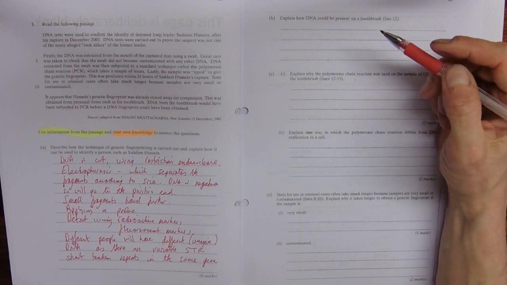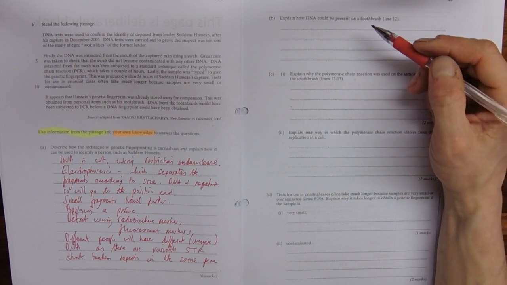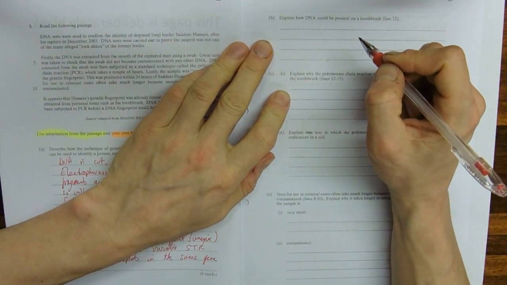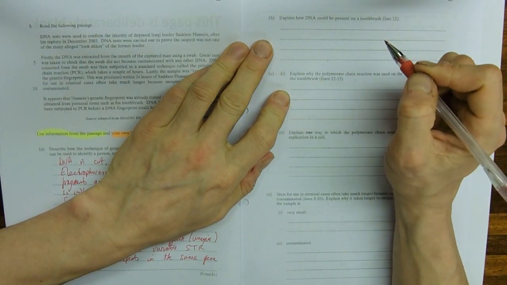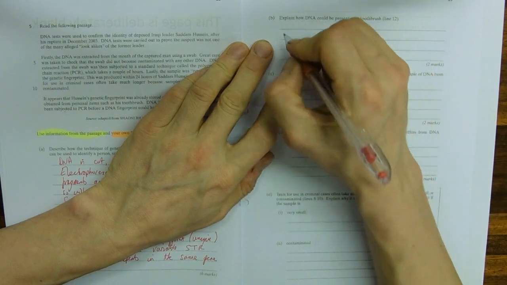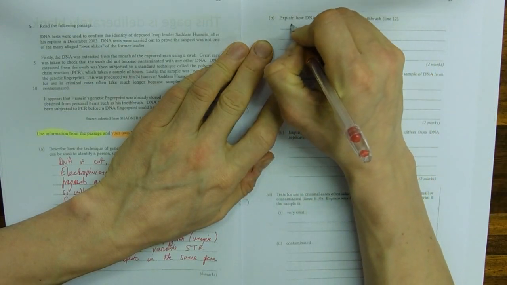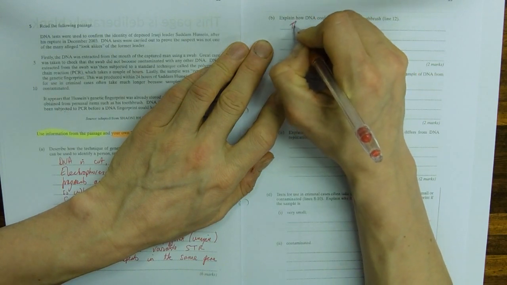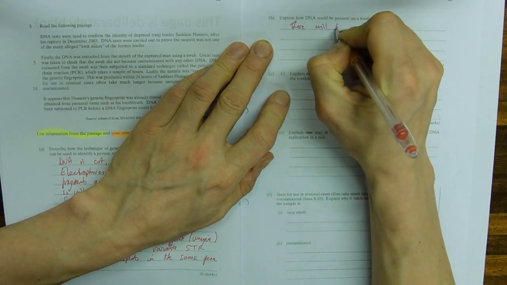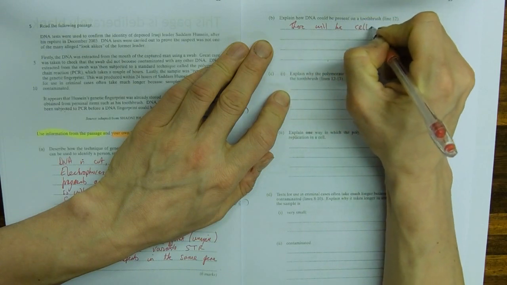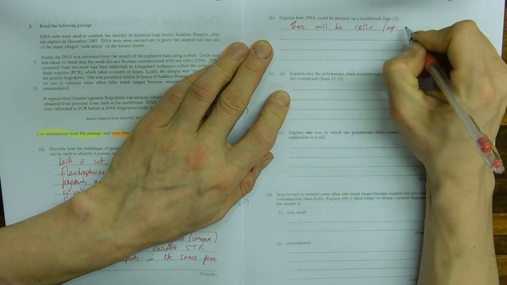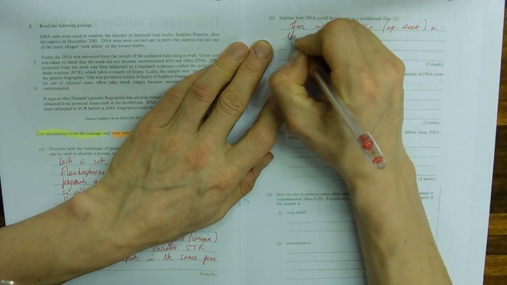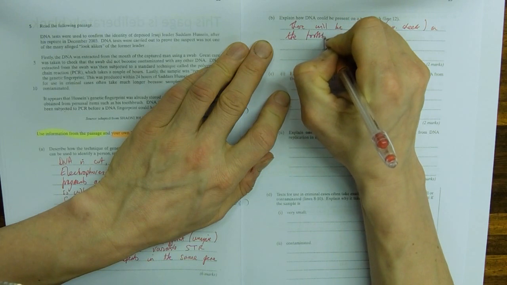Part B, explain how DNA could be present on a toothbrush. Well, where is the DNA coming from? Is it the spit? Is it the saliva? Where's it coming from? Well, the toothbrush will have cells on it, for example, cheek cells on the toothbrush.